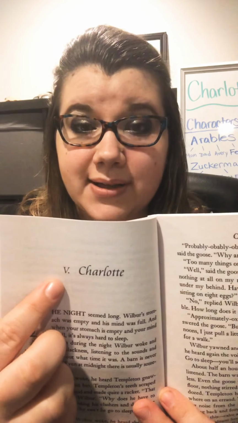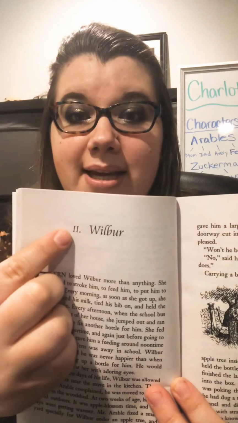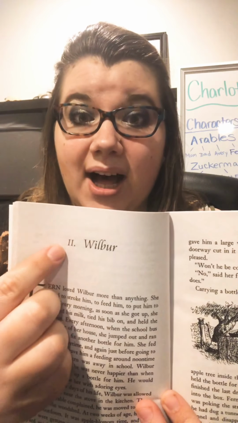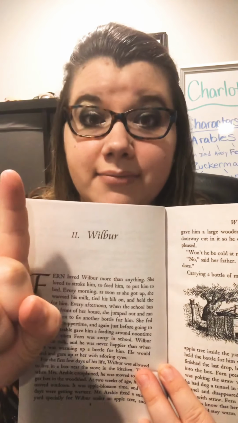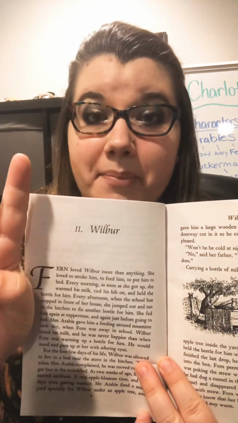This type of numbering system is called Roman numerals. Roman numerals use letters instead of numbers that take the place of the numbers. So a V actually stands for the number 5 in Roman numerals. And then if we look back, take a look at chapter 2. Chapter 2 is on page 8. If you see, instead of the number 2, we have an I and then another I. One I means the number 1. So 2 I's means the number 2.